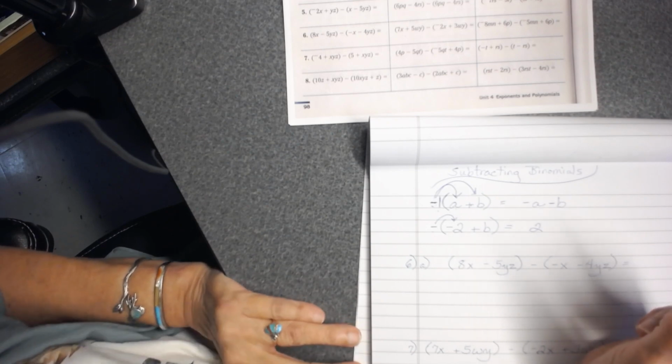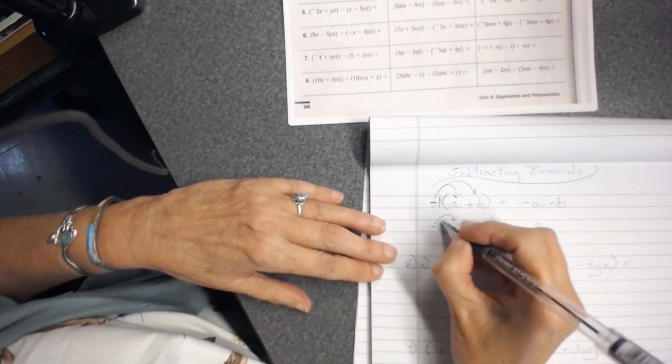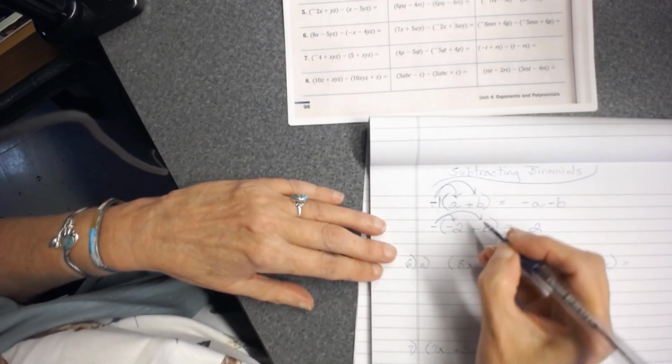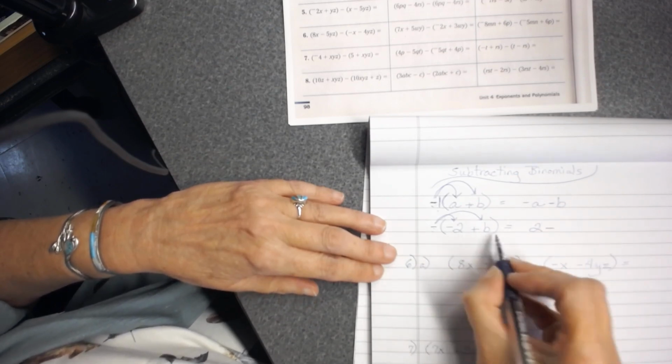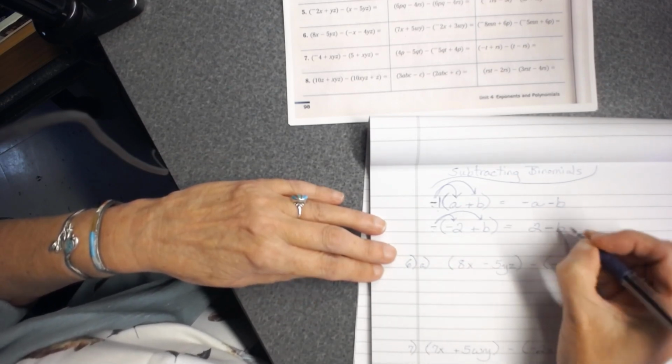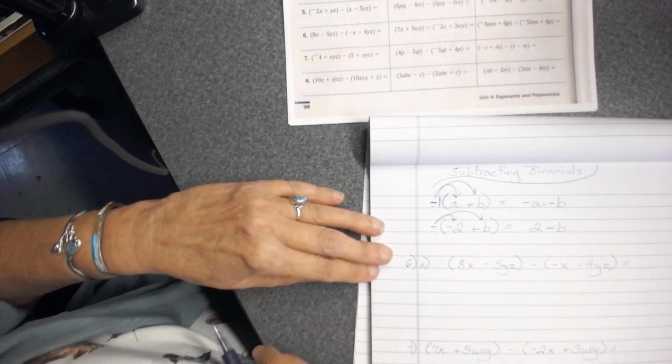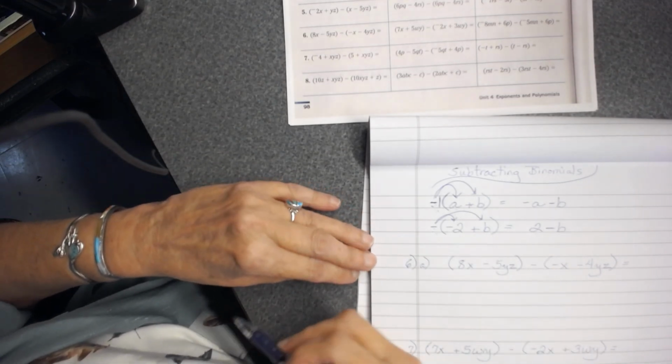Only when I multiply or divide. I'm going to hop the fence again. Negative times a positive is a negative. -1 times b is -b. So this simplifies to 2 minus b.